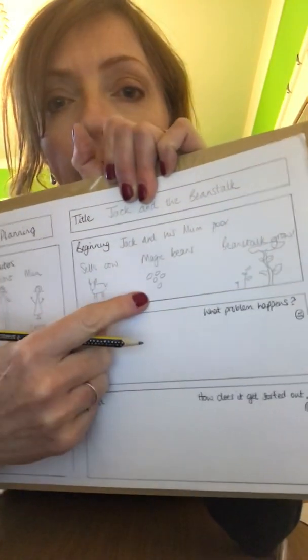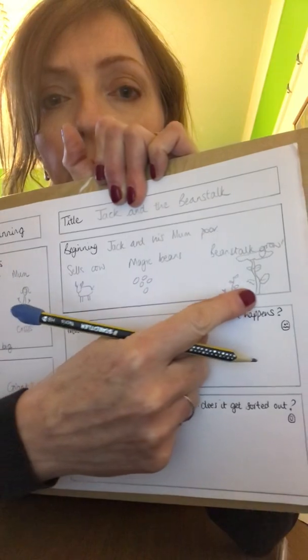So there's a picture of the cow. And then the magic beans. And then you could draw the beanstalk starting to grow. And there's the cow, the magic beans, and there's my beanstalk starting to grow.